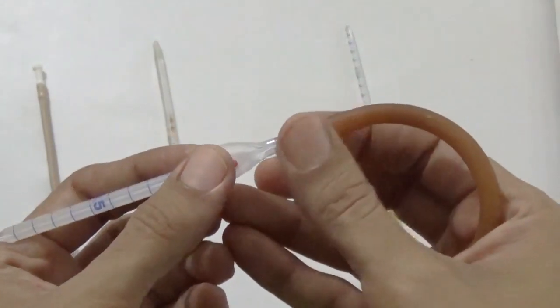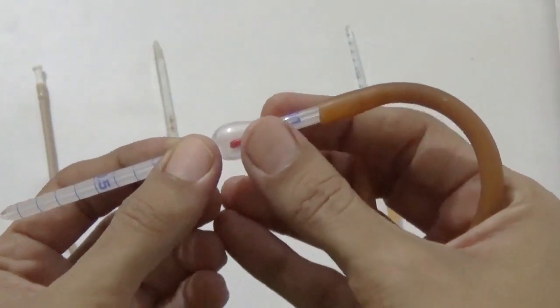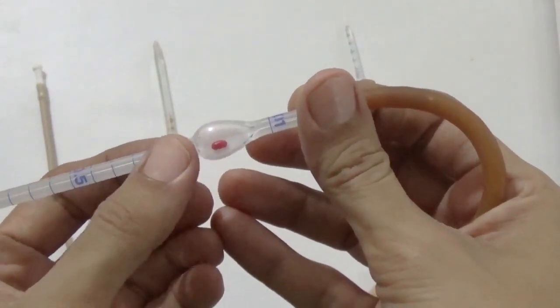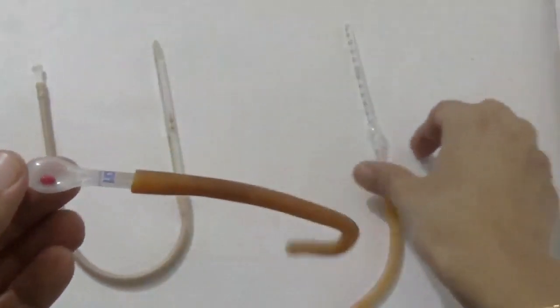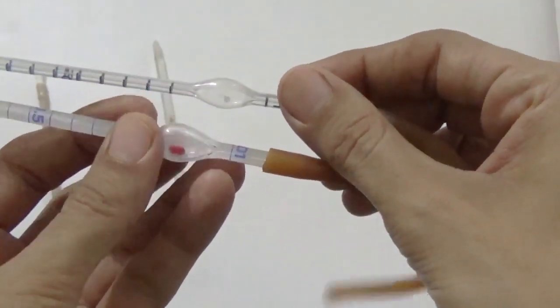The second part is the bulb. Now the stem widens into a bulb which contains a free rolling bead. This bead is red in color in the RBC pipette, whereas white in color in the WBC pipette. Here you can see this is the white bead and this is the red bead.